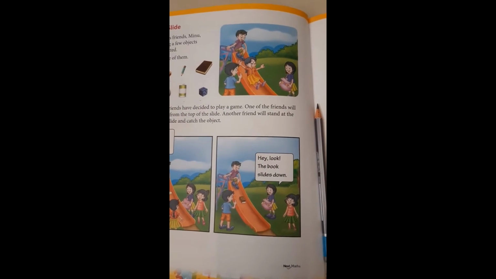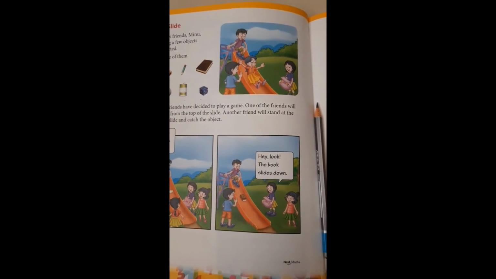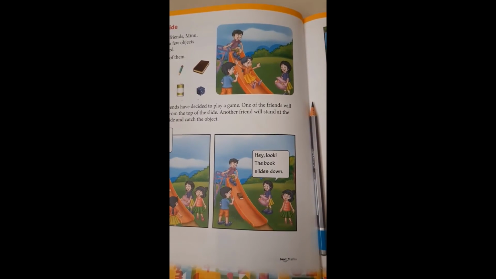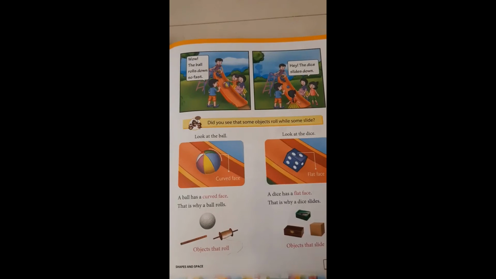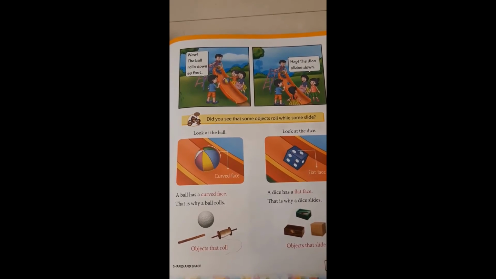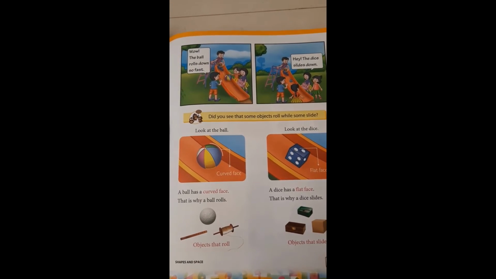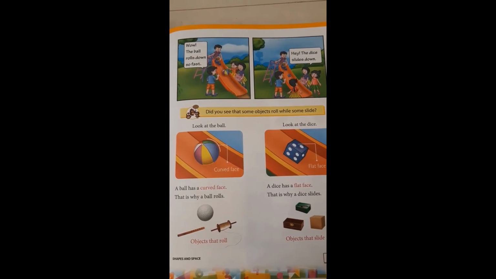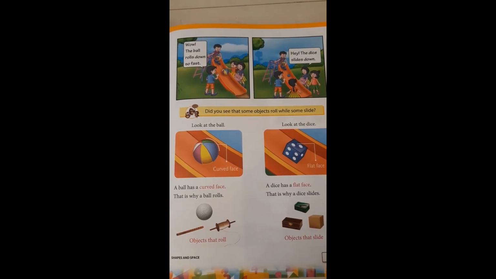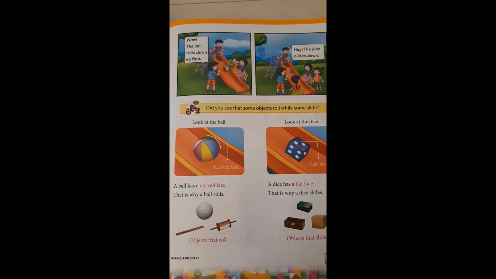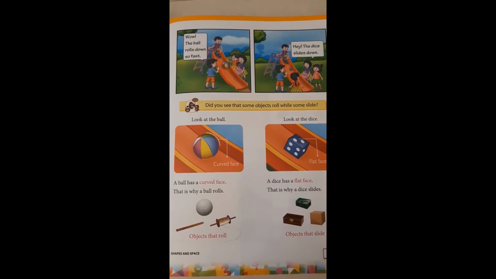Next, they had tried with the book, and the book slides because book is a shape of a cuboid and cuboid has a flat surface, so it slides. Similarly, they tried with many other objects. They tried with the ball, and ball rolls down so fast because it has a curved face, so it rolls. And then they tried with a dice. What did the dice do? It slid. So why did the dice slide? Because it has a flat surface.